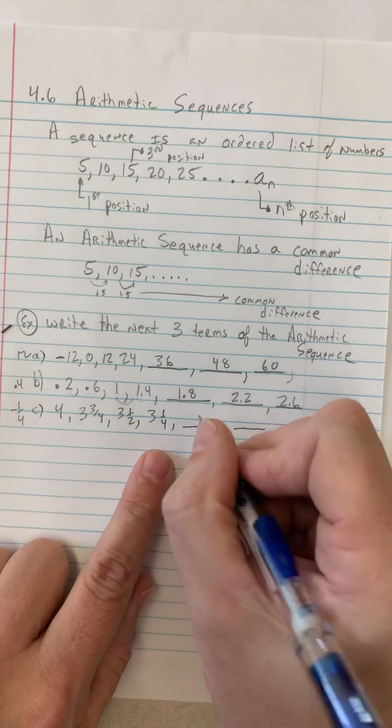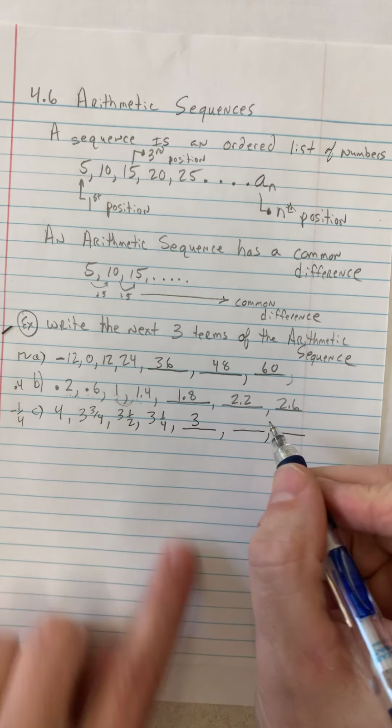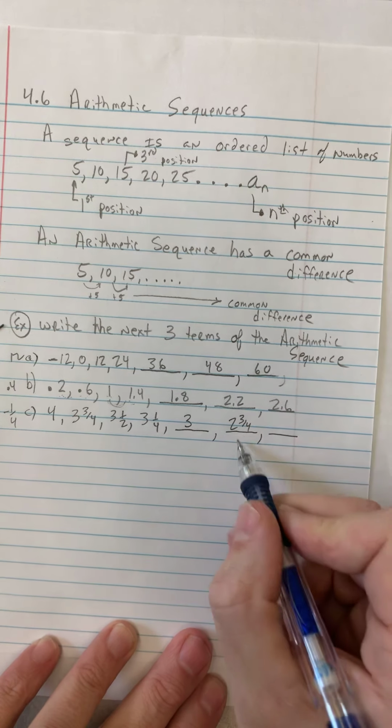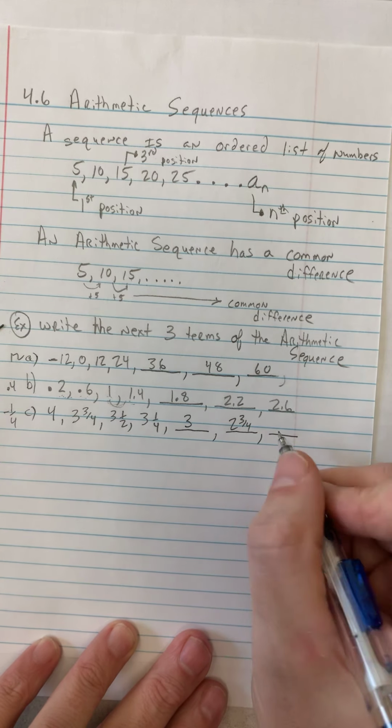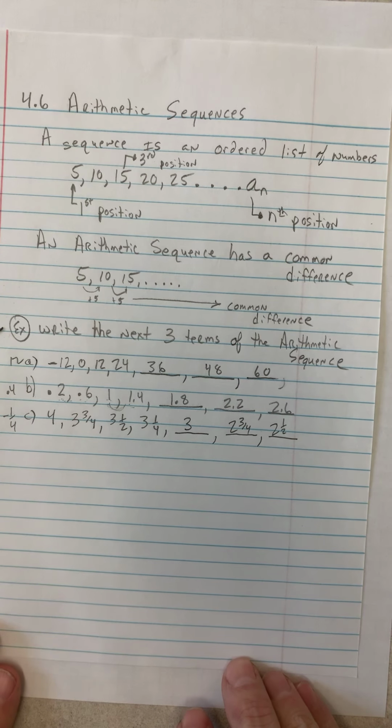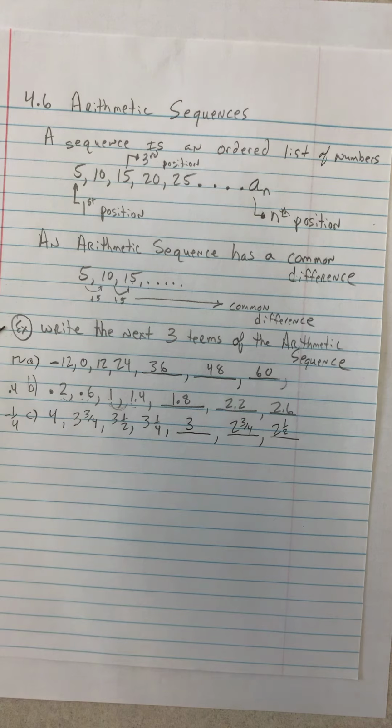A fourth less than 3 1/4 is 3. A fourth less than 3 is 2 3/4. A fourth less than 2 3/4 is 2 1/2. Those are the next 3 terms in that sequence.